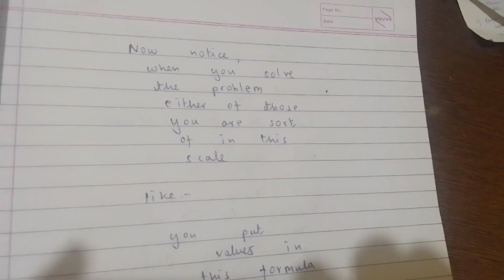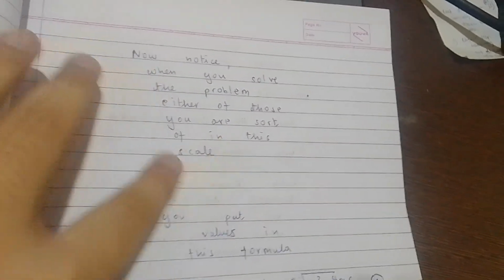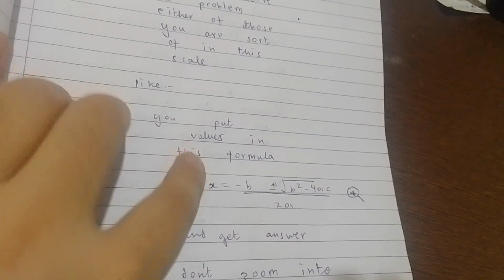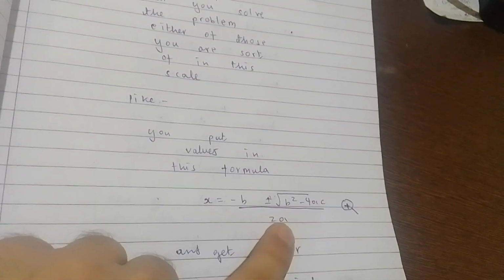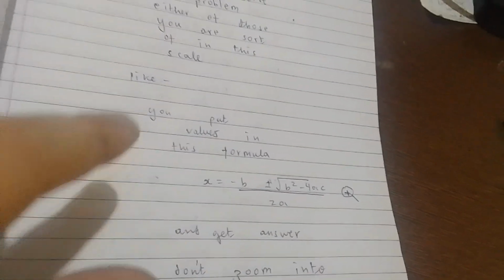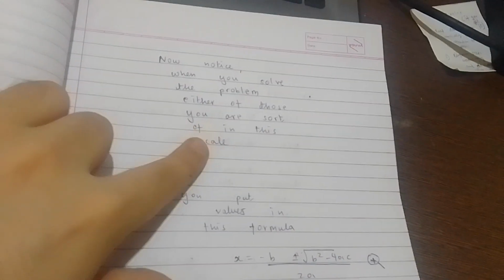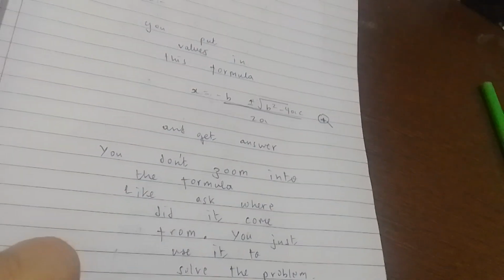So, what I want you to notice here is when you are solving these problems, you are sort of in a scale, like this dimension or scale. Like when you're solving that maths problem, you don't zoom into this formula. You don't say, "Oh, where did this formula come from?" You just use it and you get the answer. I think this whole point will become clearer by the end of the video. Or, as I said, you won't zoom into the formula, like where it came from. You just use it to solve the problem.